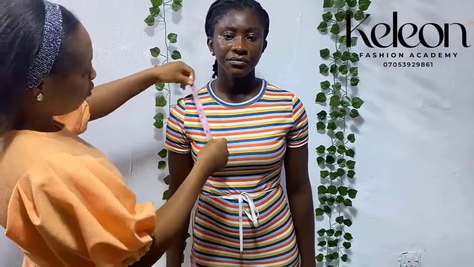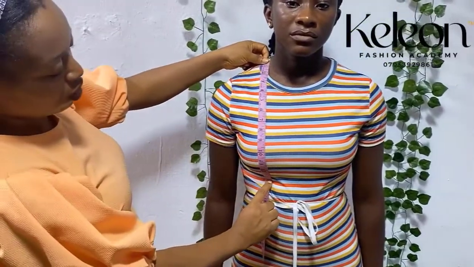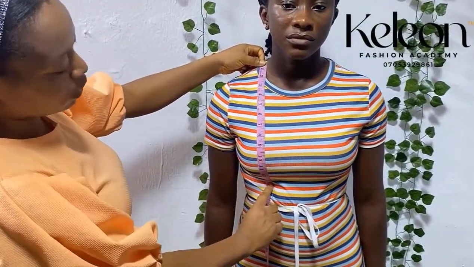The next thing we are going to take note of is that the front length of the body is usually longer than the back length. What do we mean by the back length? It's what we usually call the half length, that is from our shoulder to the waist. For her, what we have here is 16 inches from her shoulder to the waist length.